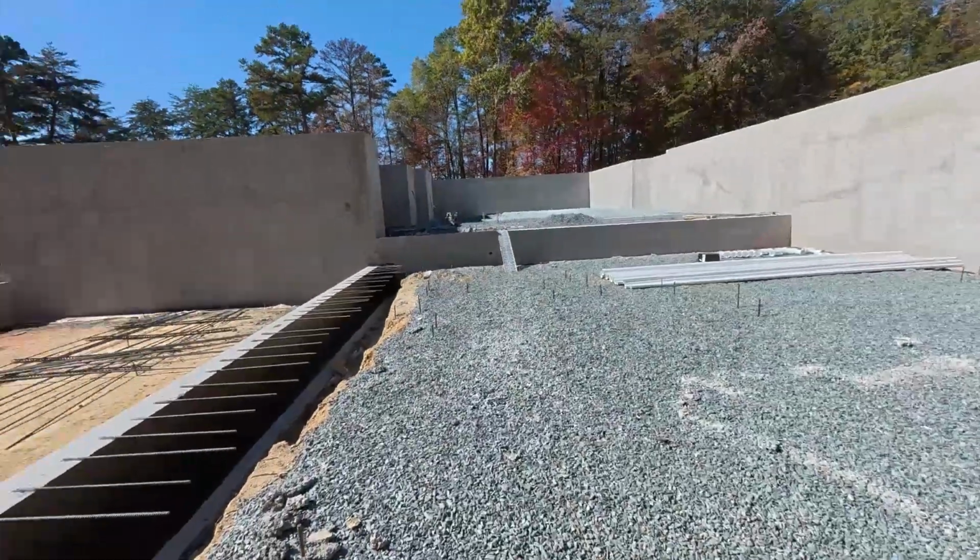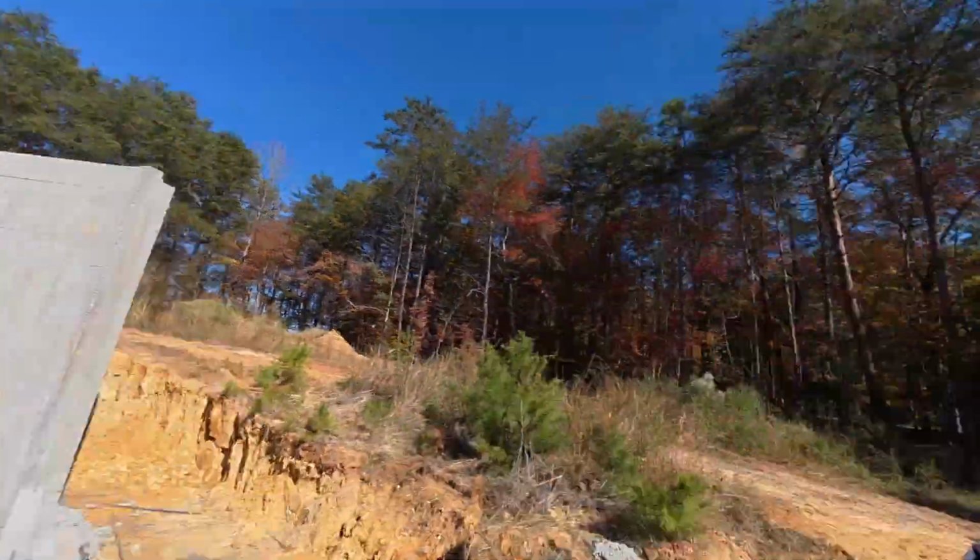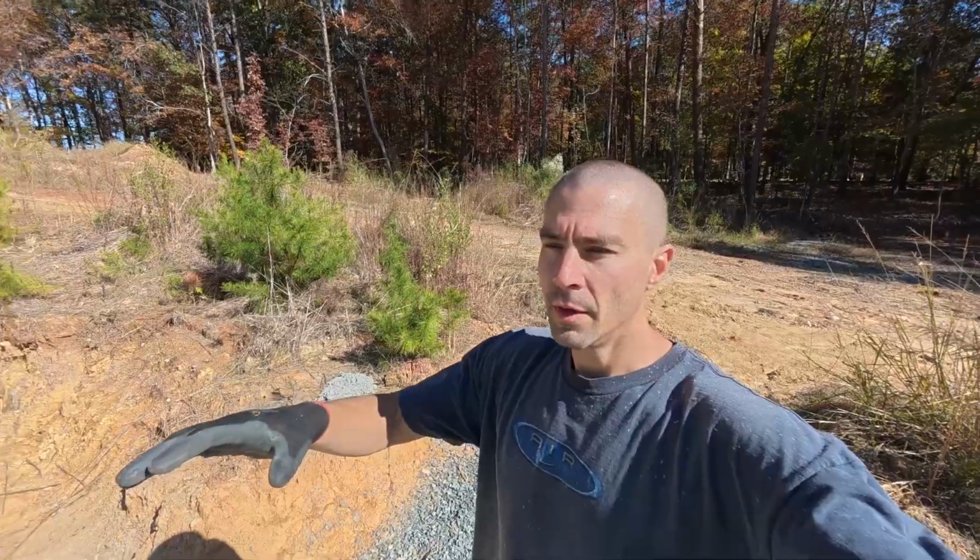All right, so today's challenge is this. We've got this elevated area up here. It'll be the crawl space. That area is going to have a slab on it. Because I have the slab on it, code says that I have to have a little bit of a grade to it, a little slope.